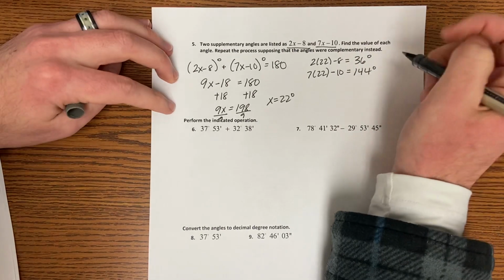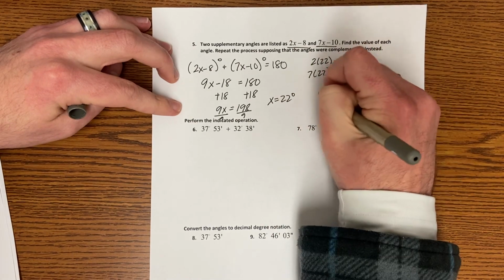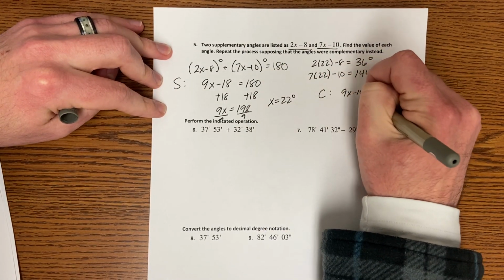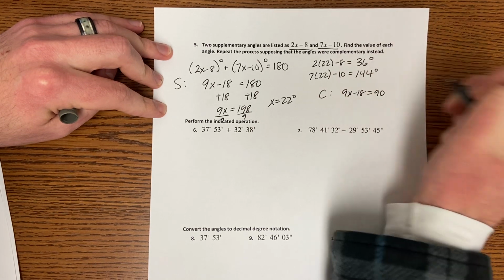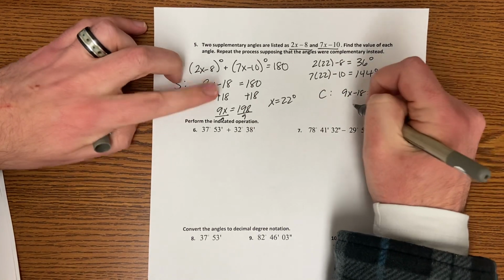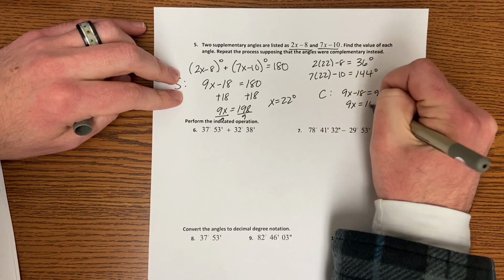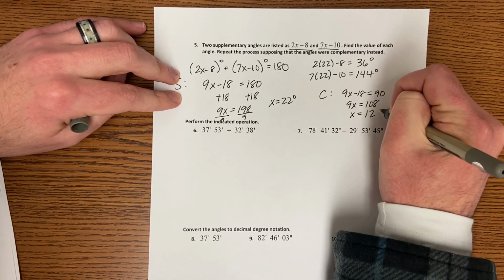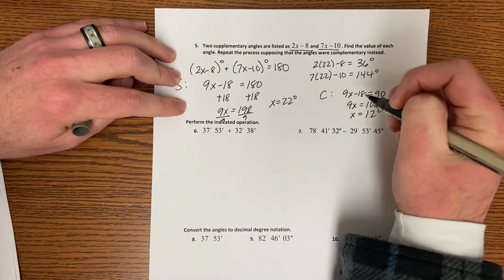Now, if you're doing complementary, the only difference is, so this one was supplementary. If you're doing complementary, instead you get 9x minus 18 equals 90 instead of the 180 here, and you repeat the same process. So 9x is 108, so x would then be 12 degrees, and you'll plug that 12 in.